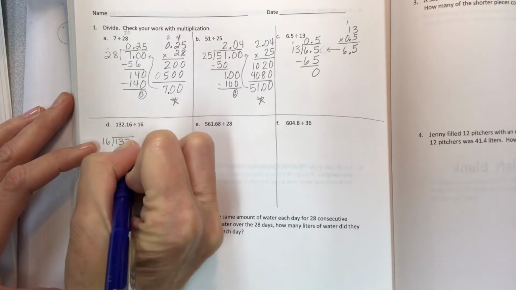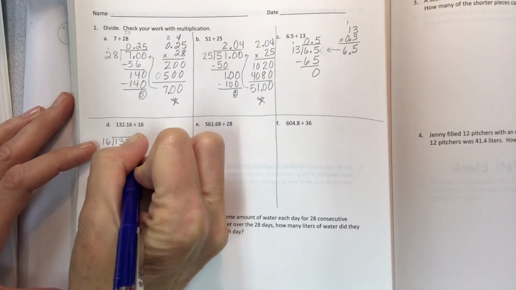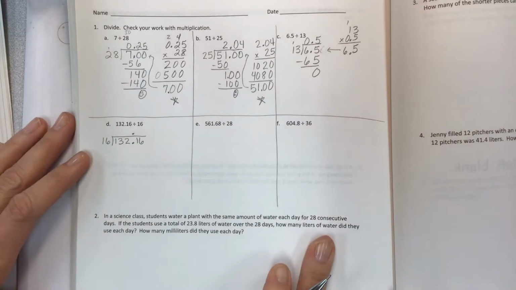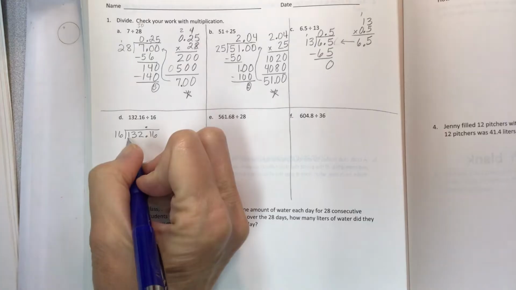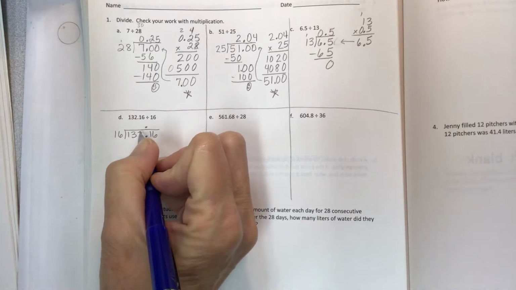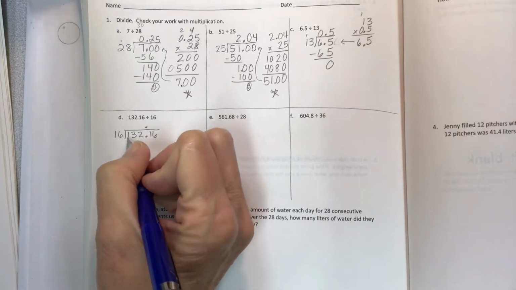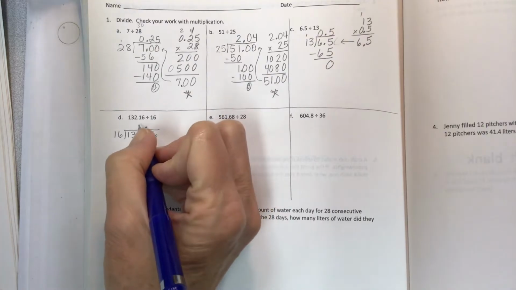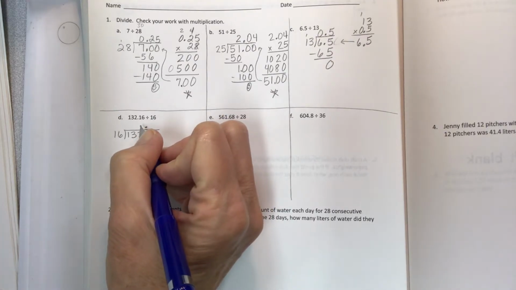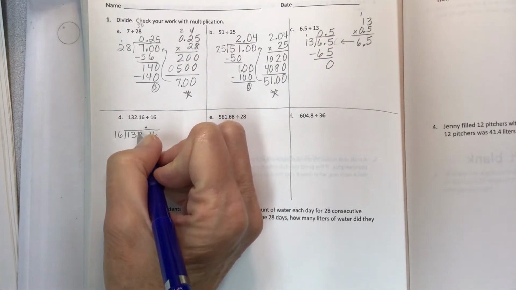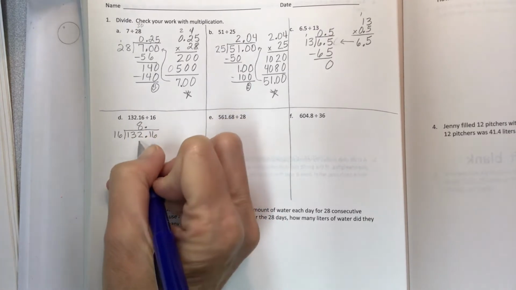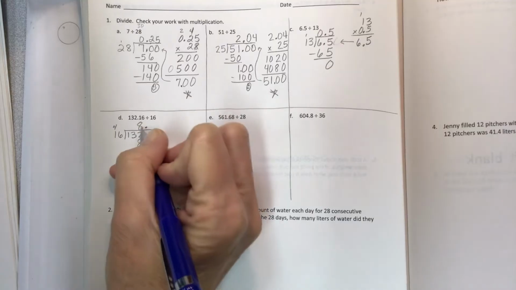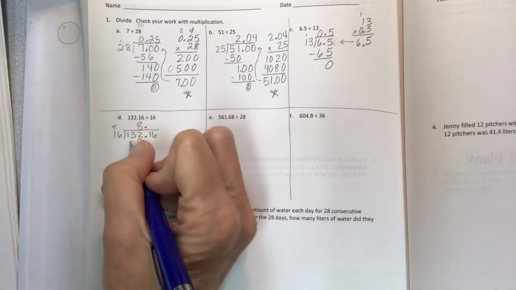16 into 132.16, decimal up, put it in place and get ready to go. 13 can't be divided by 16, so you've got to use the 132. If I knew that that was pretty high already, I'm going to start with an 8 or a 9. Probably, let's say 8. Let's try an 8. 6 times 8 is 48. Carry the 4, and then 8 times 1 is 8 plus 4 is 12.